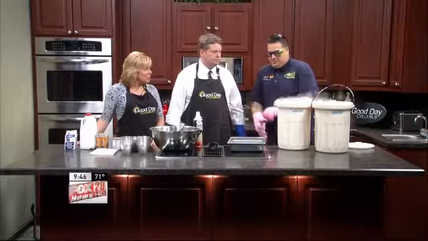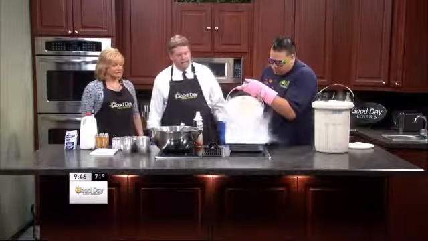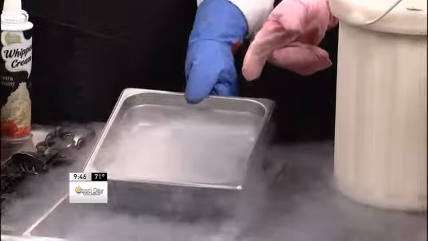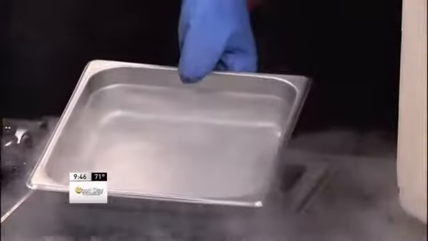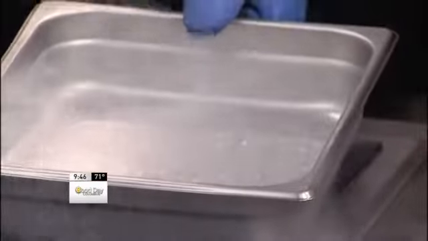So I'm going to add some of it into this pan so we can see it here. Now, you have to be really careful handling this. You do. You can see that I've got gloves and goggles on. These cryo gloves will protect your hands from that. But the neat thing is, you see that boil? You can see the smoke. It's actually boiling, right? As it boils, it's changing into a gas, just like anything changes into a gas when it boils. Nitrogen's doing the same thing.